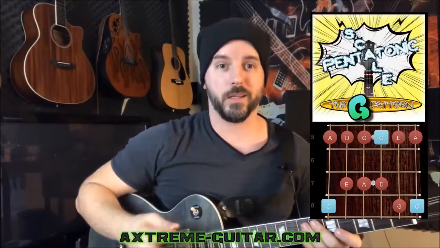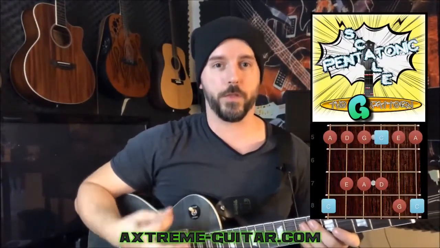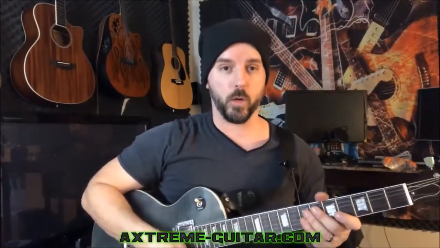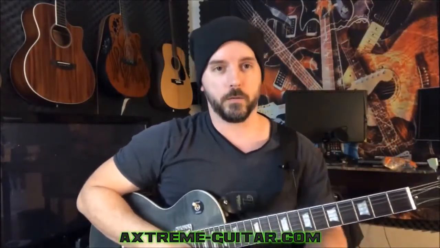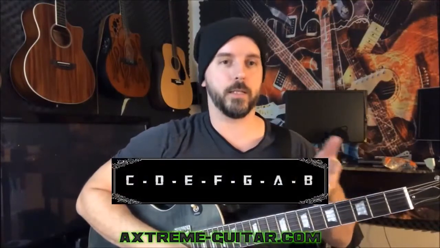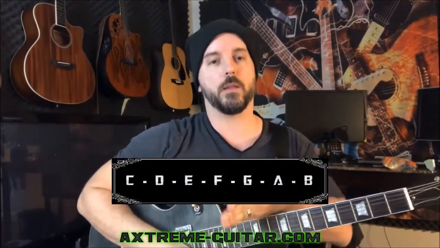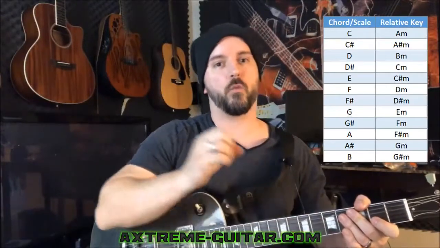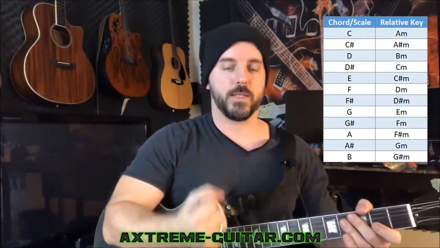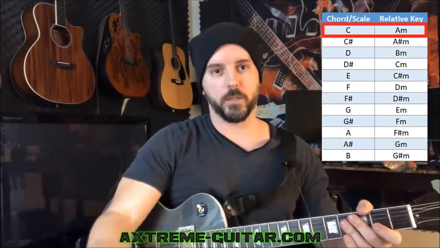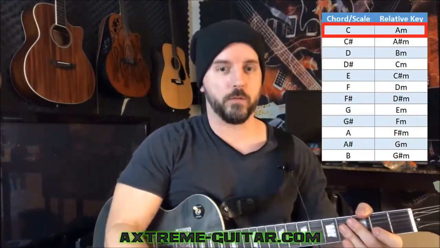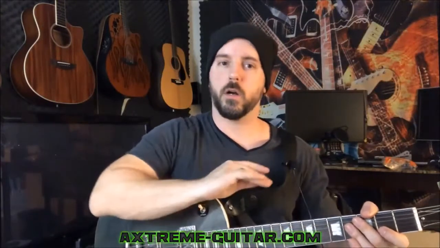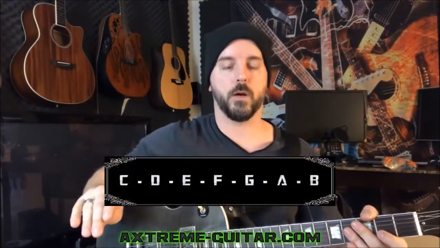Now, without getting too in depth with all the theory behind this, because it can get very overwhelming, in the key of C, you have the notes C, D, E, F, G, A, B, and then you start back over again at C. Every major key has a relative minor. For C major, A minor is the relative minor. And what is a relative minor? That means that A minor shares all of the same notes as C.